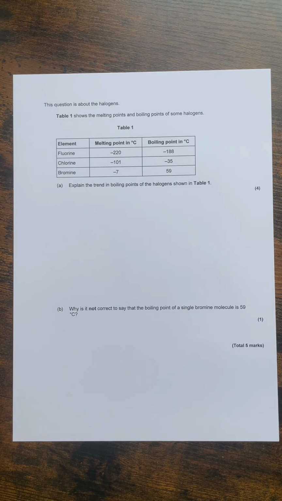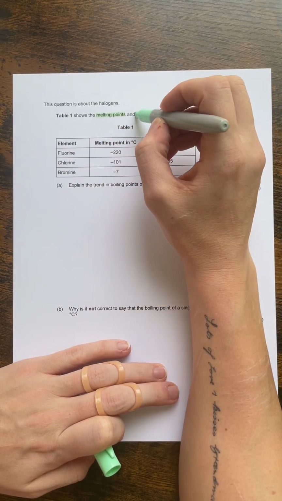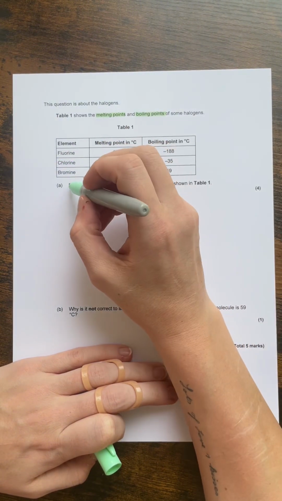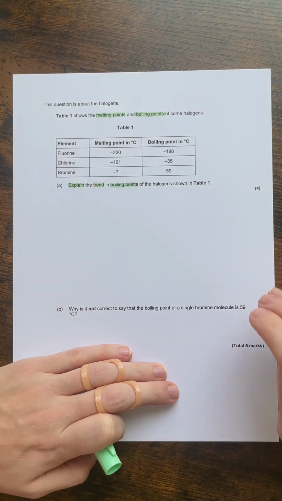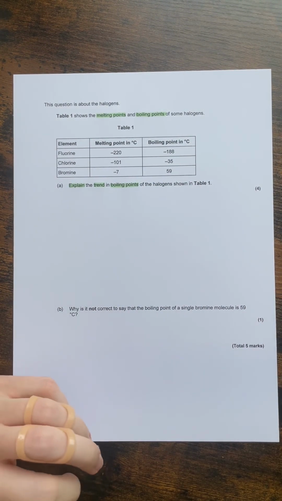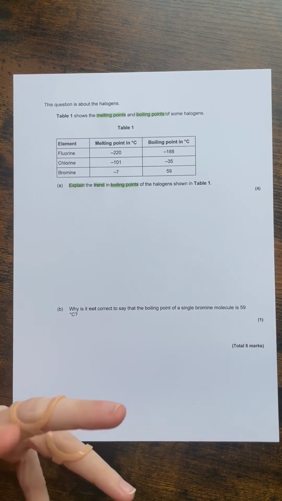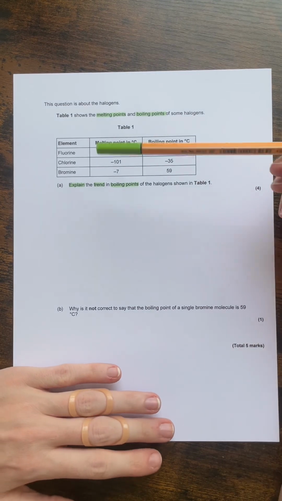So, as I have said, we have got the melting and boiling points of some halogens in this table here. And the first question, we have to explain the trend in the boiling points of the halogens shown in table 1. Now the first thing, we haven't been told what the trend is. So it says explain the trend, but the first thing we're going to have to do is state what that trend is.